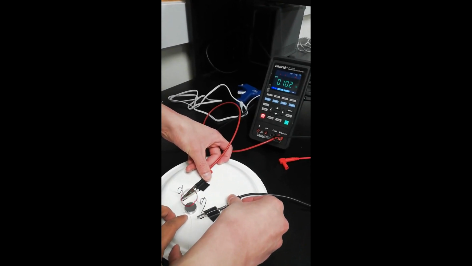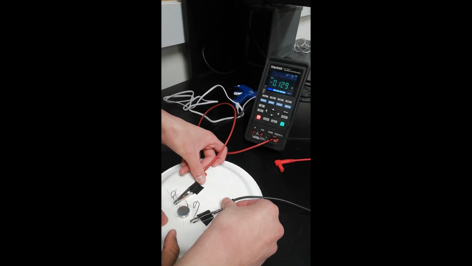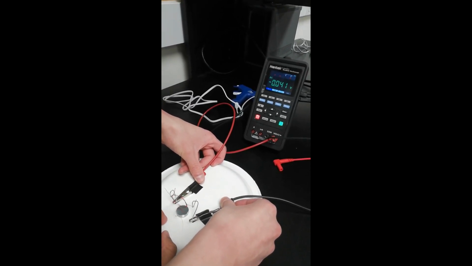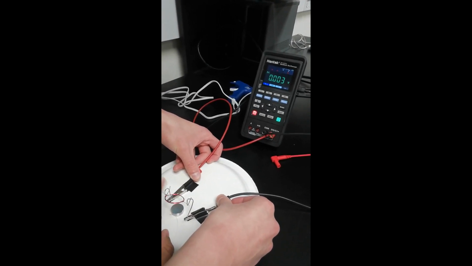Here's a video of the motor acting as a generator as well. As the coil in the magnetic field moves around, causing a current, an electric potential is created, causing the fluctuation in voltage measured by the multimeter.